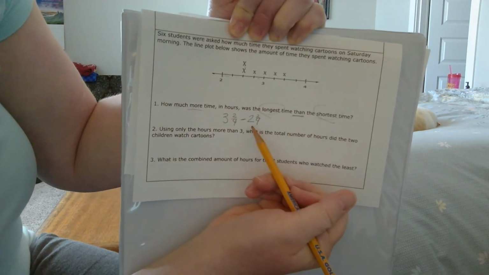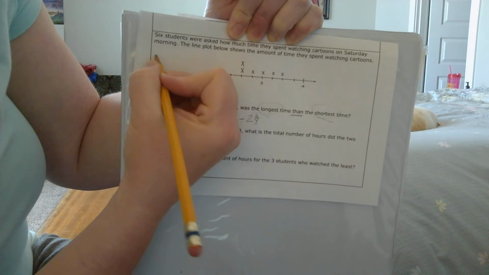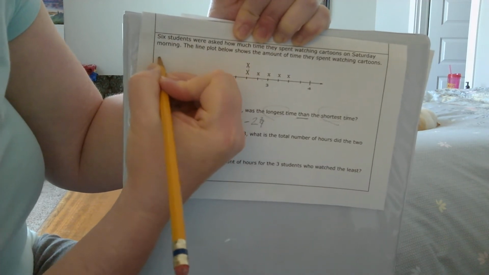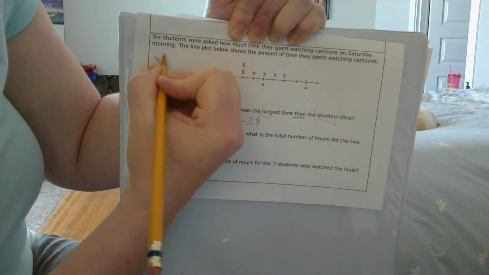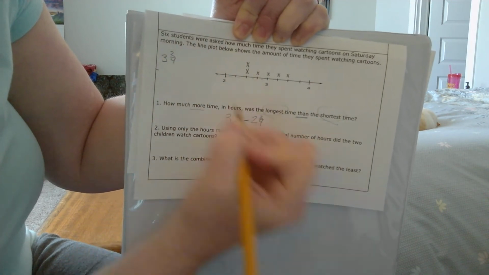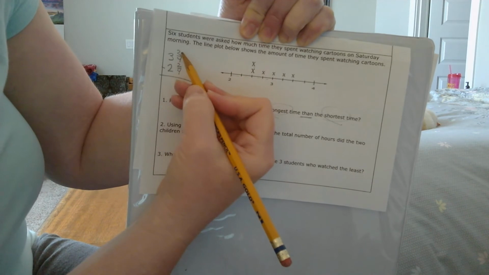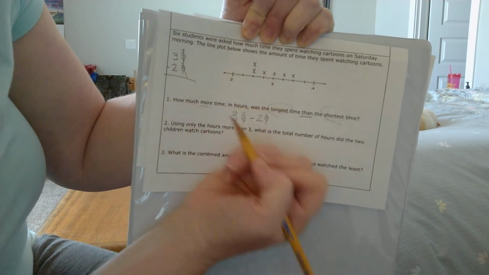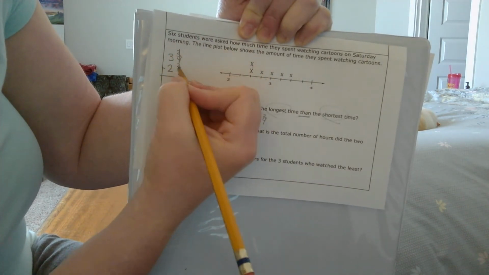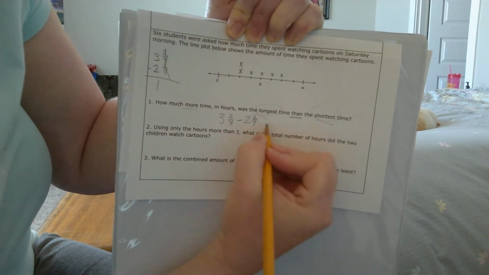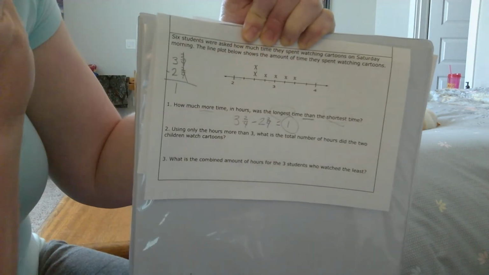Now that one is actually pretty easy. If we stack it over here, 3 and 2/4 minus 2 and 2/4. 2/4 take away 2/4, 0. 3 take away 2 is 1. So that equals 1. That one was pretty easy.